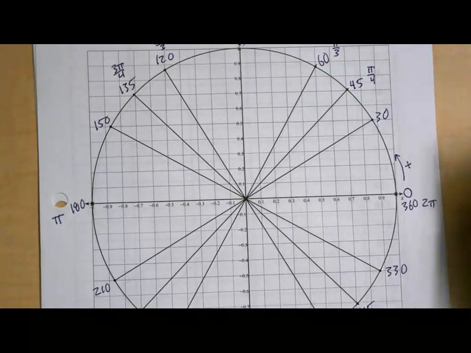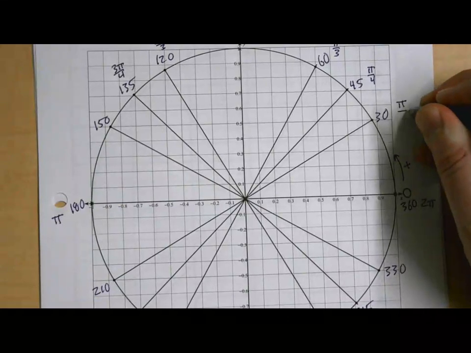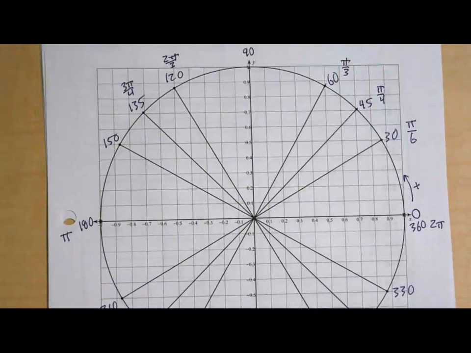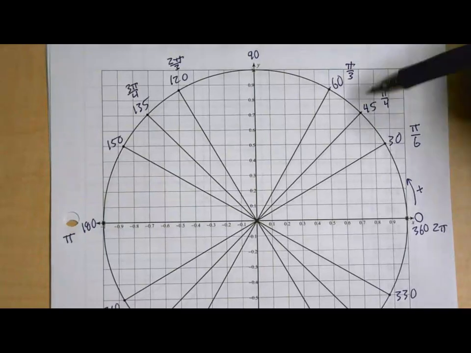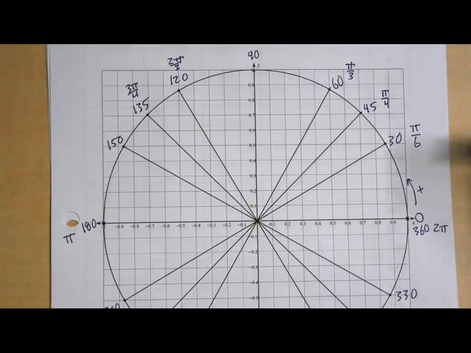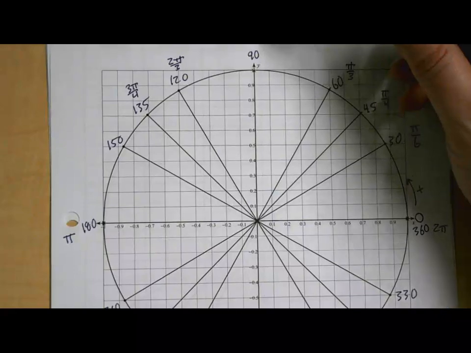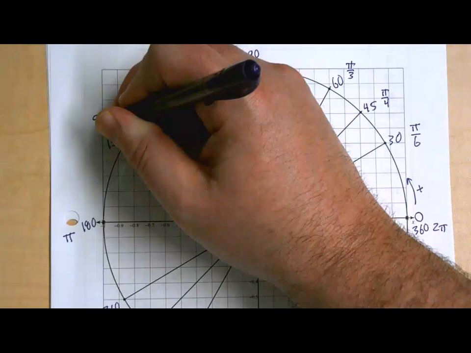When we're dealing in multiples of 30, we'll be counting in pi over 6s. 30 degrees is pi over 6. So we'll count every 30 degrees. So basically, we're going to hit everything except for these center ones with the 5s at the end. So 1 pi over 6, 2 pi over 6, 3 pi over 6, 4 pi over 6, 5 pi over 6.